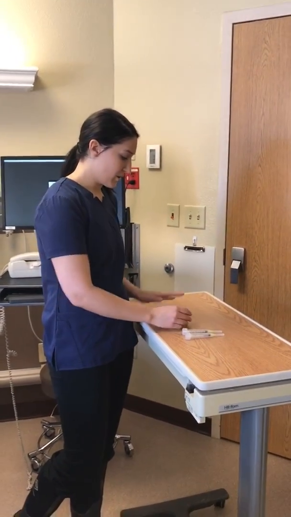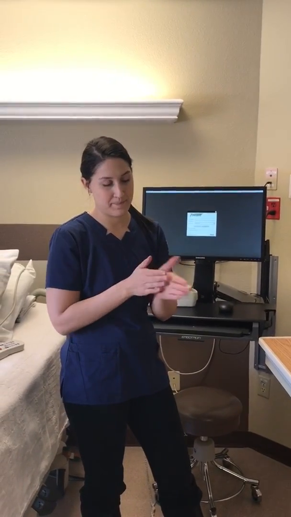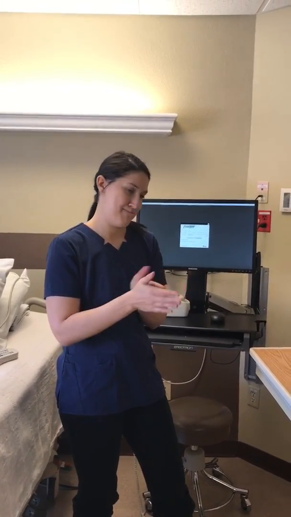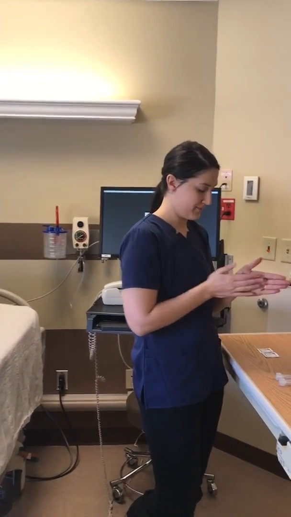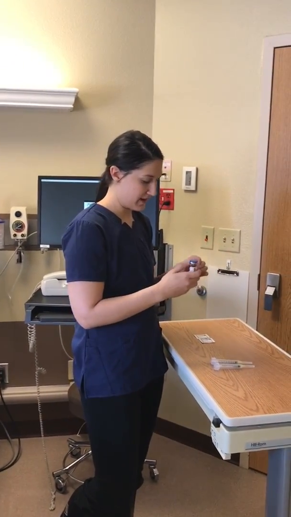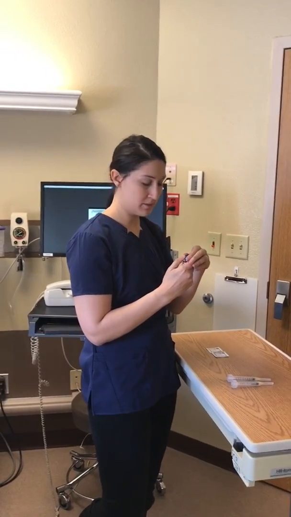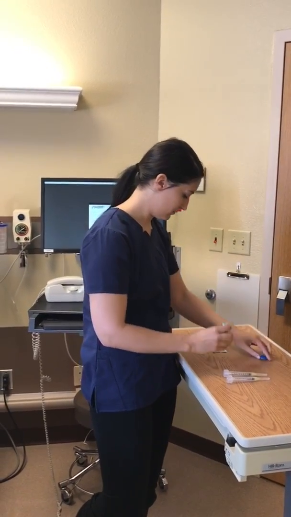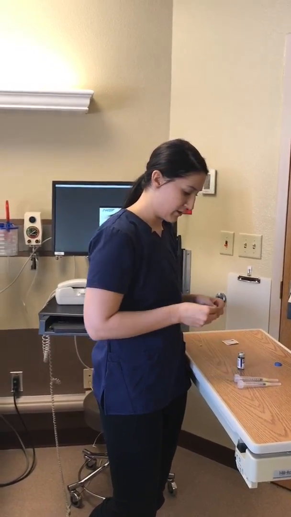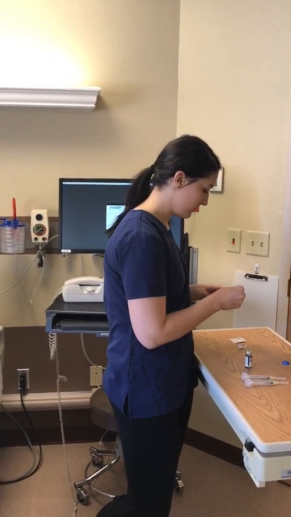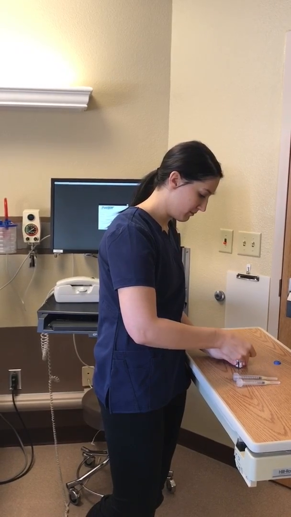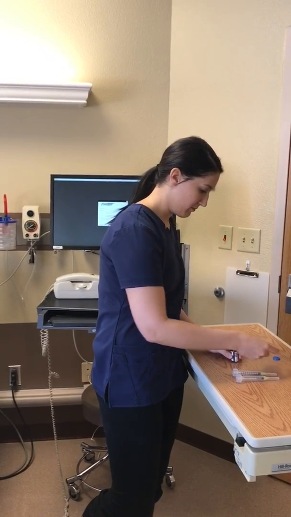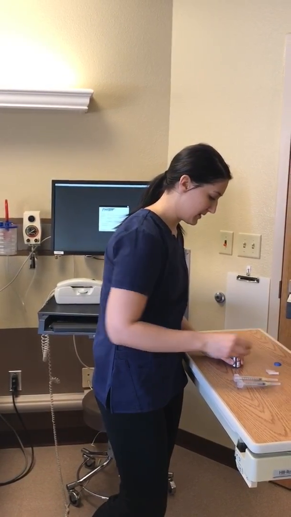The next thing I'm going to go ahead and do is roll the vial in between my hands to mix that up. Okay. Perfect. So I'm going to go ahead and pop the top off of this vial. And I'm going to take my alcohol pad, and I'm going to clean the top of the vial. And then that is going to go ahead and be my sterile surface.